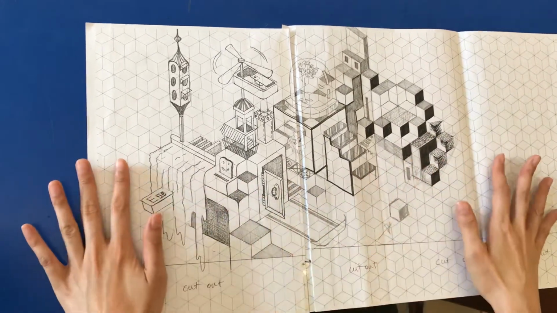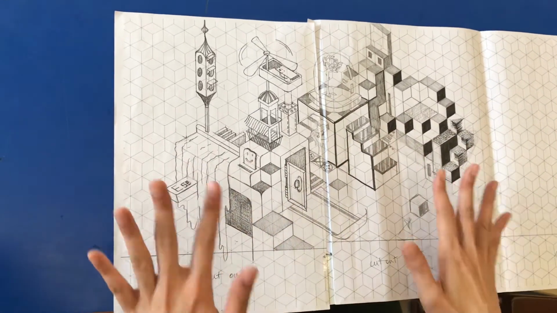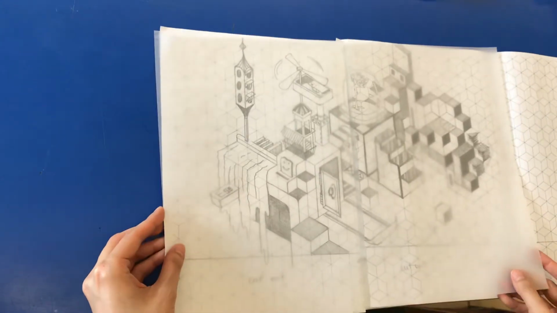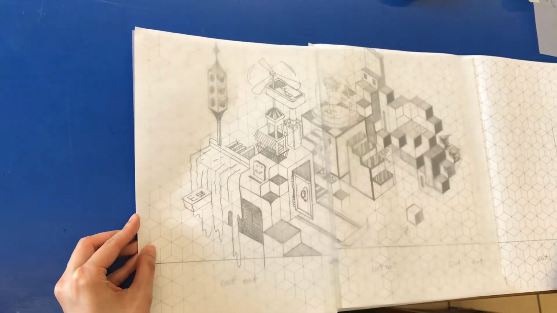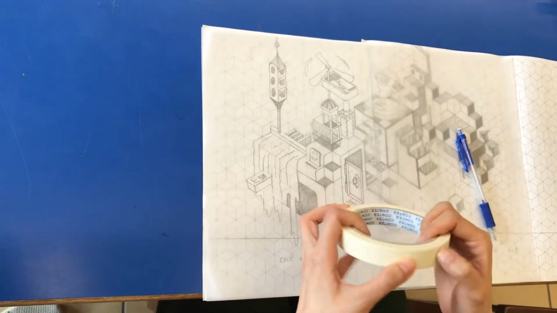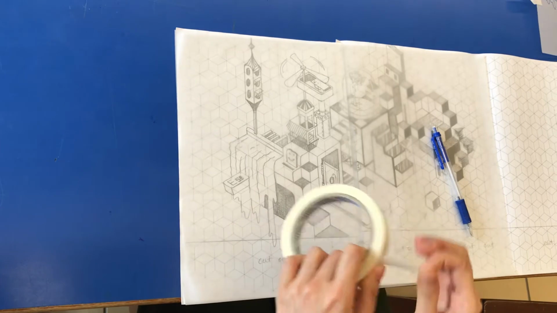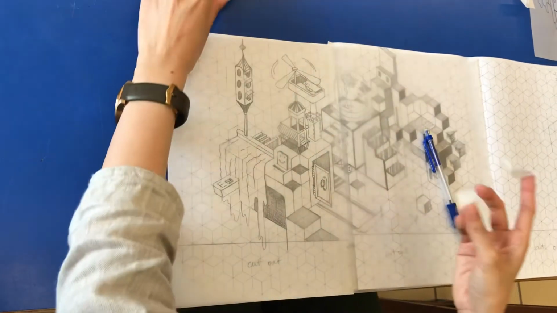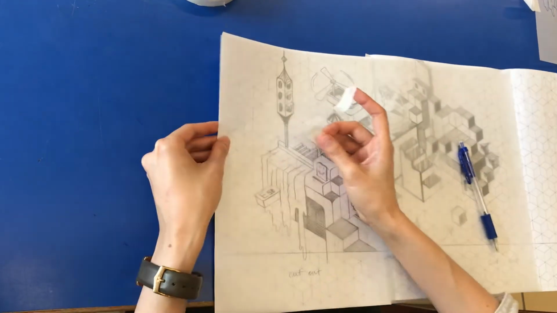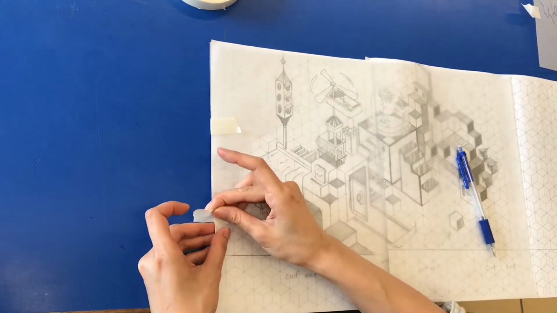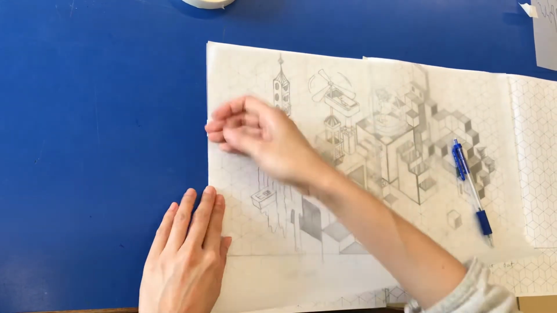So after you have created the pencil draft, which is detailed enough, then you will have to get a tracing paper. You have to trace the whole drawing using the blue ball pen, and you have to use the masking tape in order to avoid the paper moving. Use the masking tape to stick the margin of your paper to the tracing paper here, to make it firm and tidy.